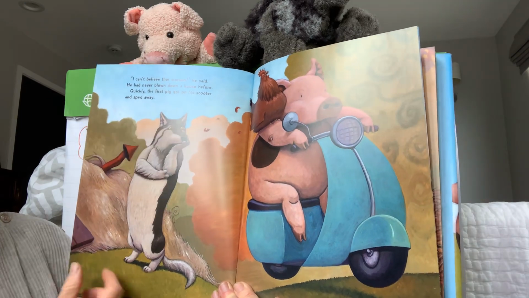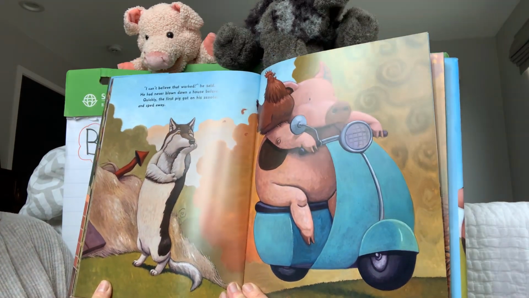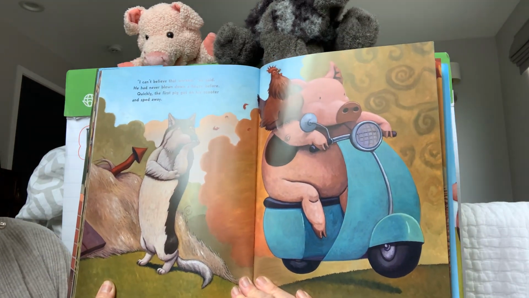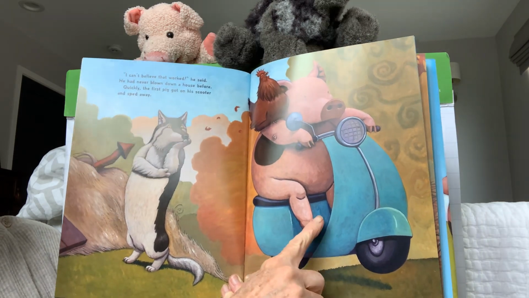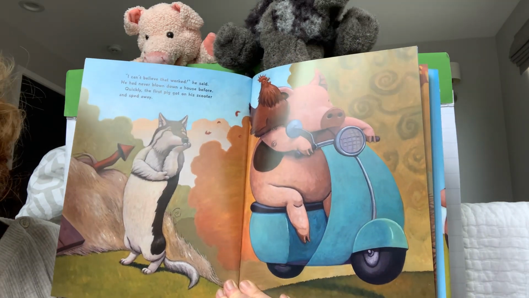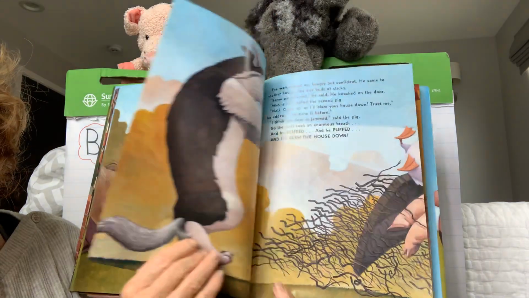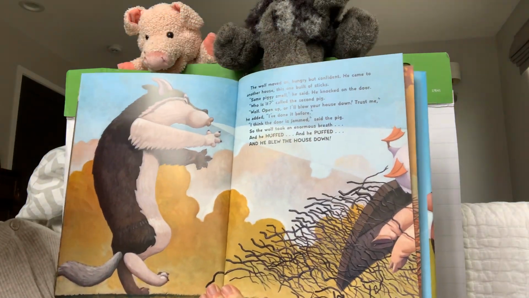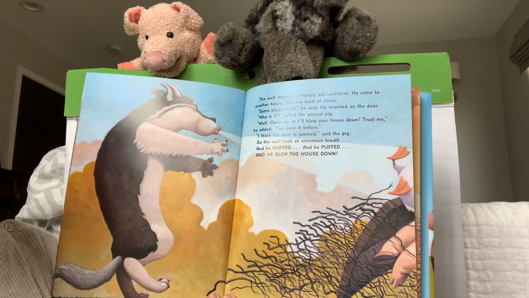"Wow, I can't believe that worked," he said. He had never blown down a house before. Quickly, the first pig got on his scooter and sped away. The wolf moved on, hungry but confident.